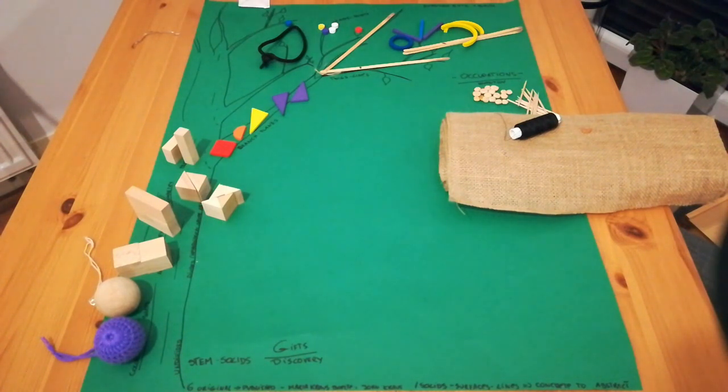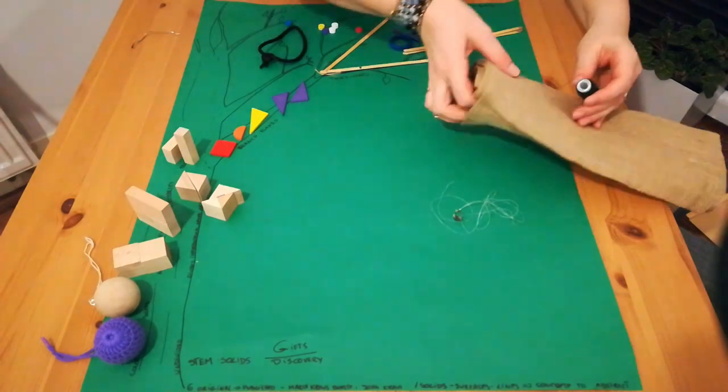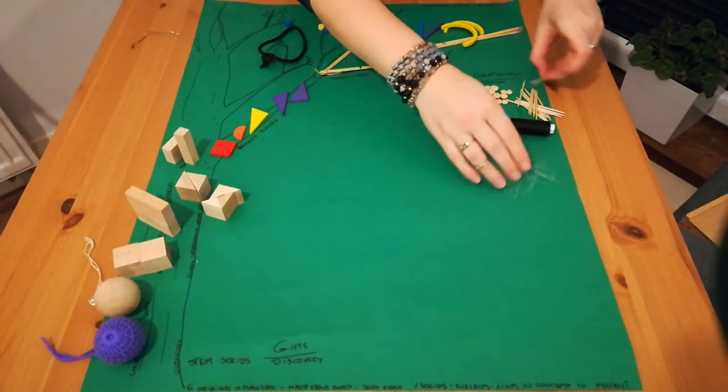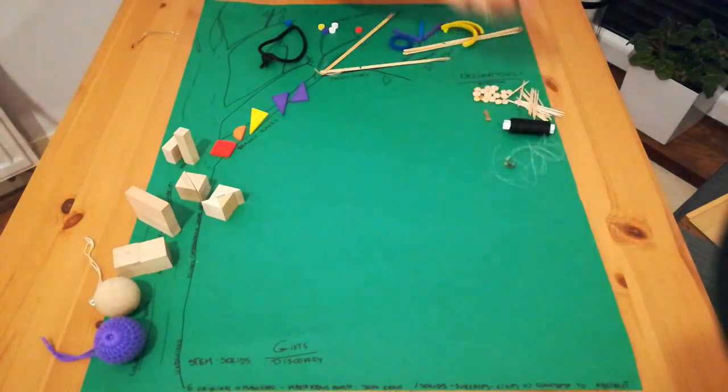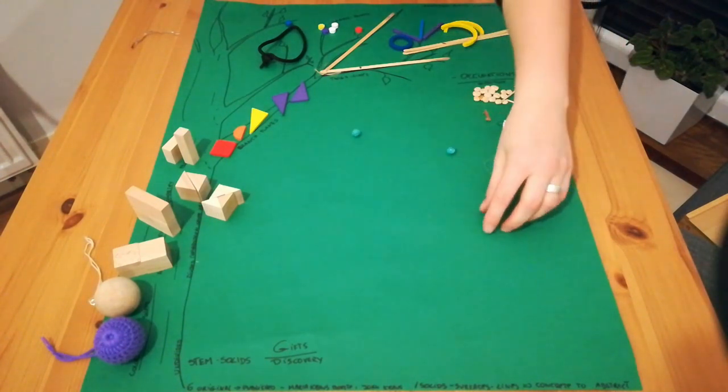Threading, another connection to lines, points. Maybe I will take this, it's too crowded here. Threading game, not a threading game, but threading.